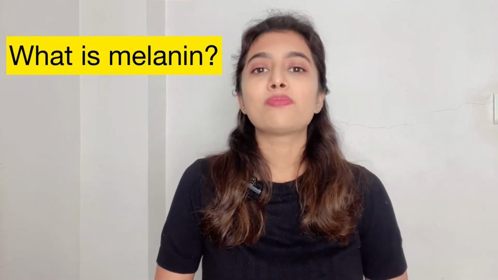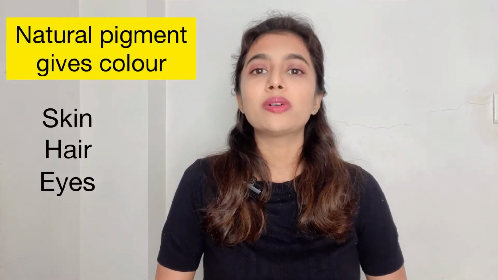Now, what is melanin? In simple language, melanin is a natural pigment which gives color to our skin, hair, and eyes. The level of melanin is decided mostly by genes, and that determines the color of our skin, hair, and eyes. So people with darker skin have more melanin in their skin than people with light skin.